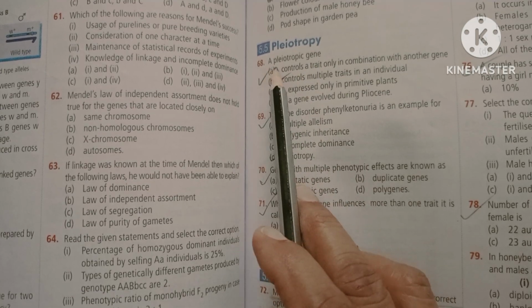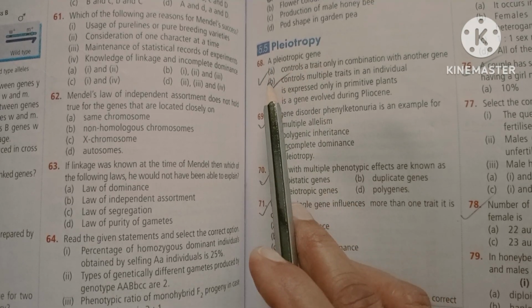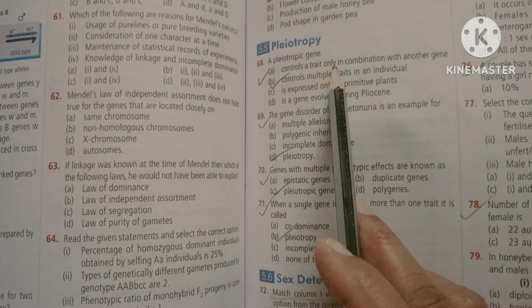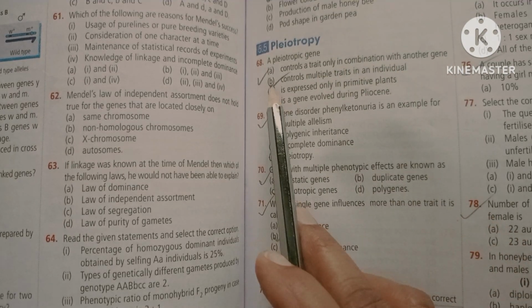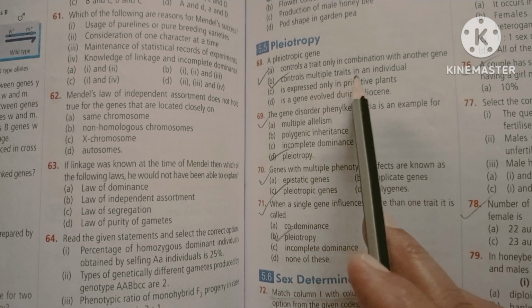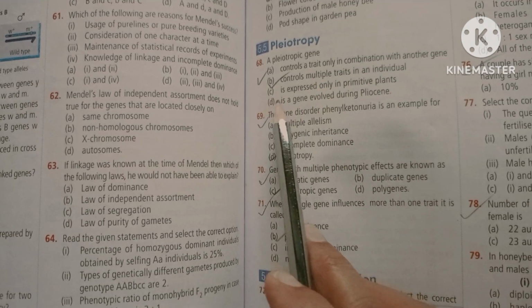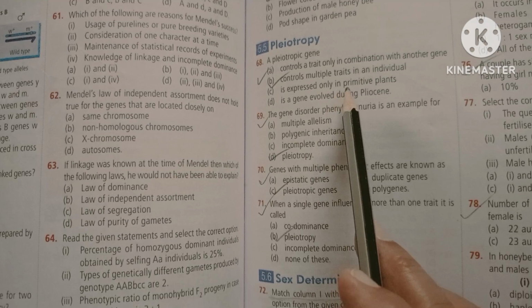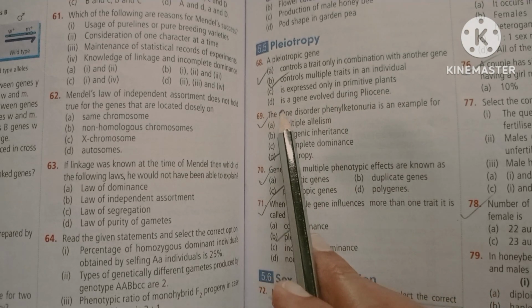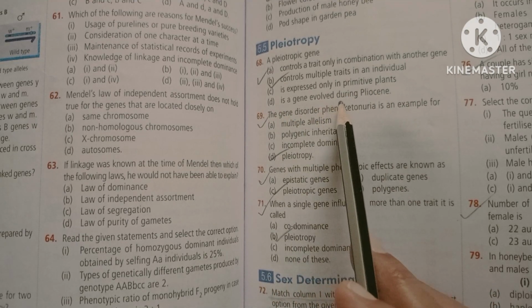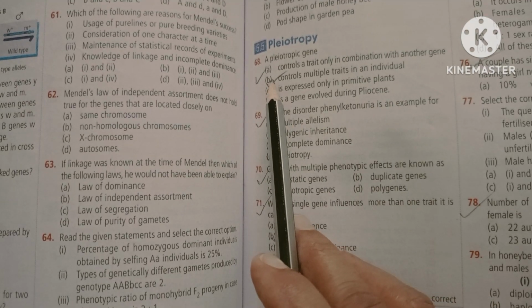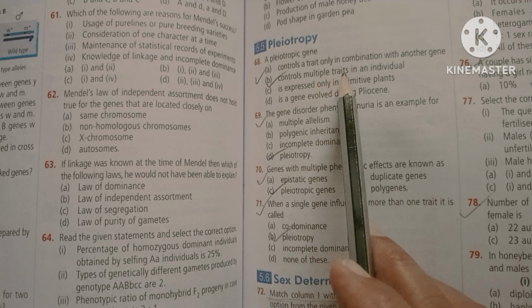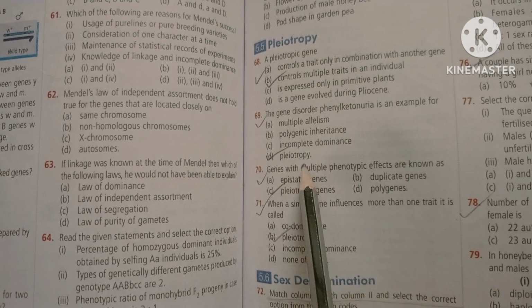Pleiotropy. A pleiotropic gene: A, controls a trait only in combination with another gene. B, controls multiple traits in an individual. C, is expressed only in primitive plants. D, is a gene evolved during Pliocene. Right answer: B, controls multiple traits in an individual.